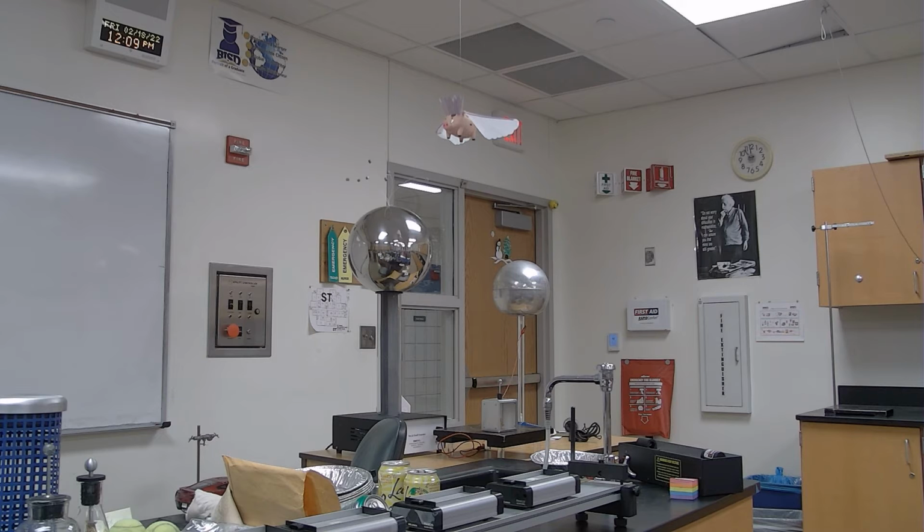Let's say this capacitor right here is 30 microfarads, and I want a spherical capacitor that will have the same capacitance.